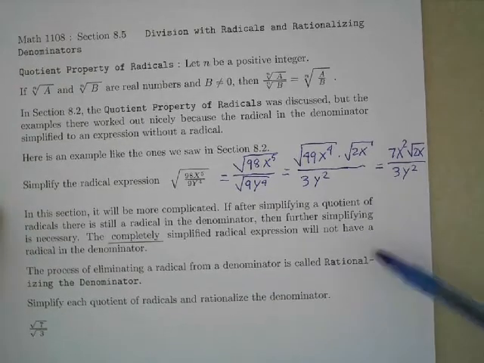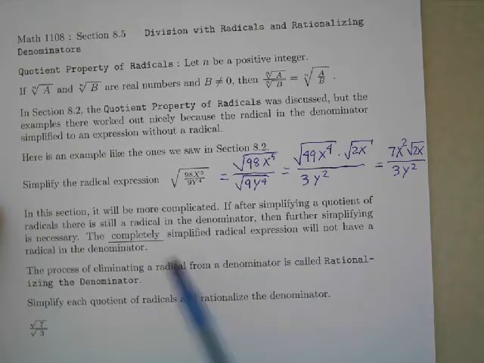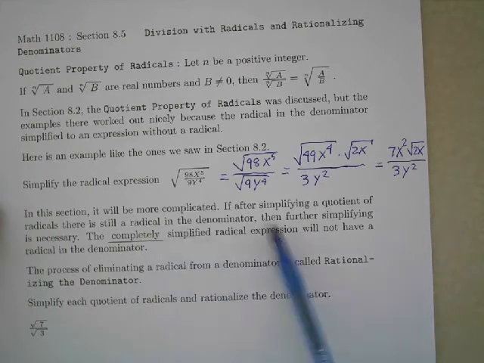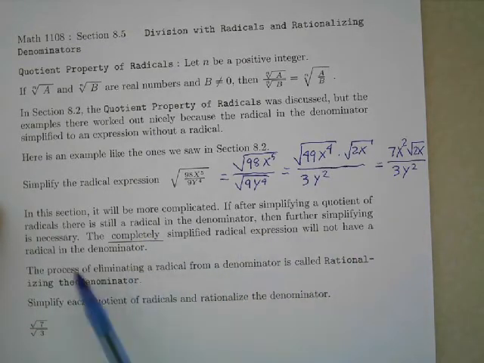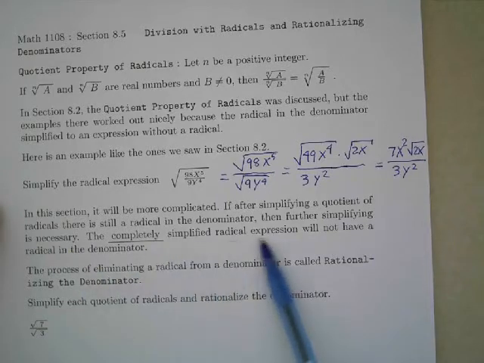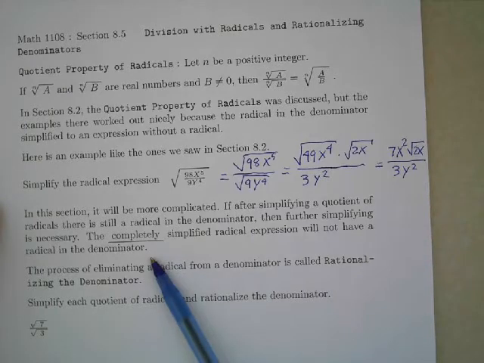In this section, it will be more complicated. If after simplifying a quotient of radicals, there is still a radical in the denominator, then further simplifying is necessary. The completely simplified radical expression will not have a radical in the denominator.